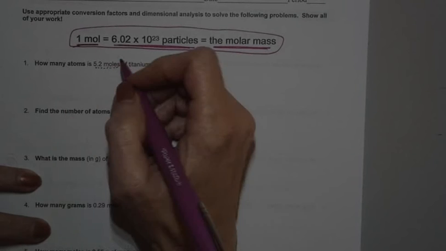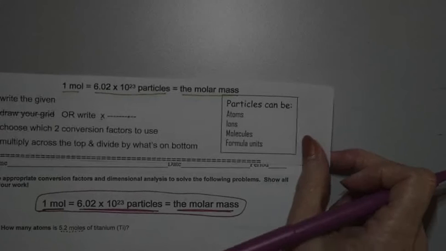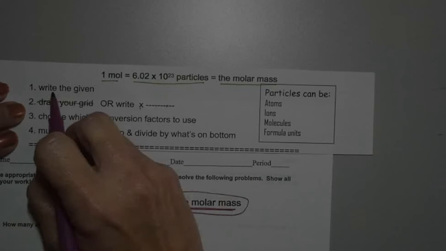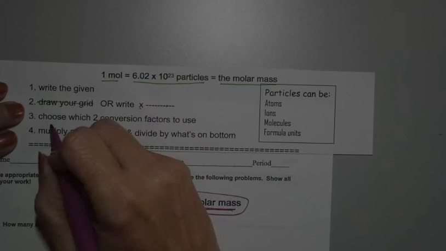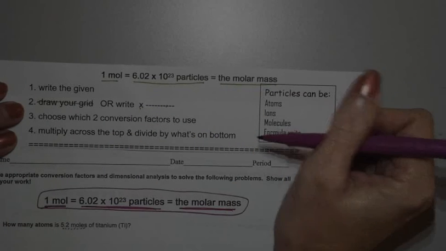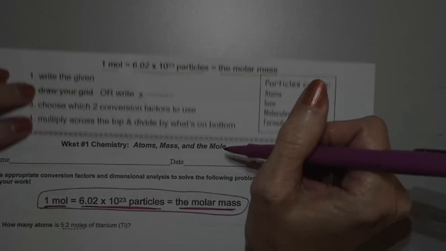So when you do this, and I'll send this little strip of paper over here to DAP with you guys. When you do this, there are always 4 steps. Step 1, write the given. Step 2, write times a fraction. Step 3, choose which 2 conversion factors to use. And step 4, multiply across the top and divide by what's on bottom. So I'm going to refer to these steps each time as I do this.